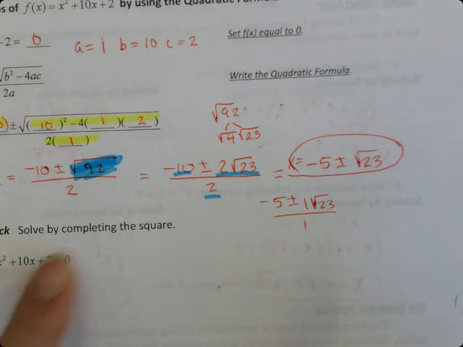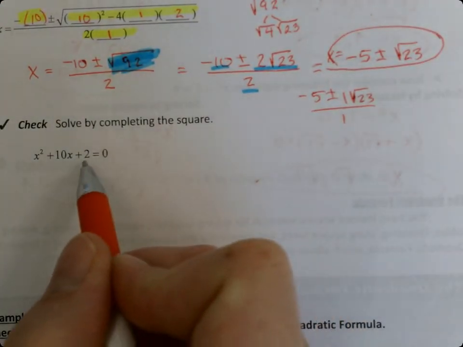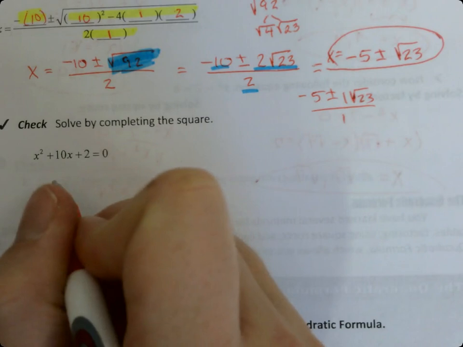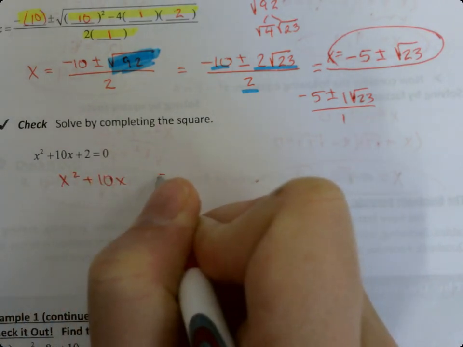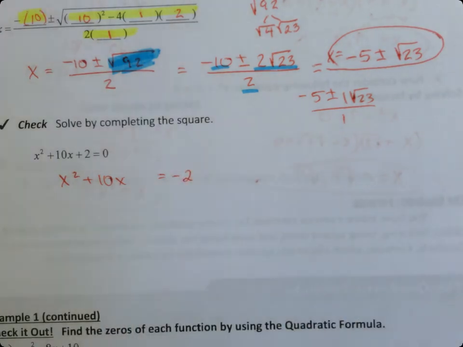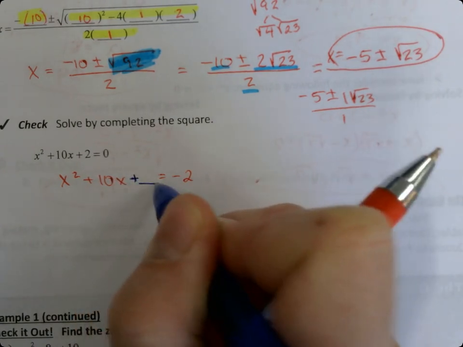All right, we're going to do that same problem, but we're going to complete the square. So we should not forget how to complete the square. In order to complete the square, I want to get rid of c by subtracting it. It's going to be x squared plus 10x. Leave a little room, equals -2. And then why do I leave a little room? So we can actually complete the square, right?